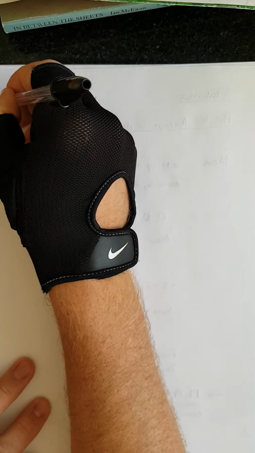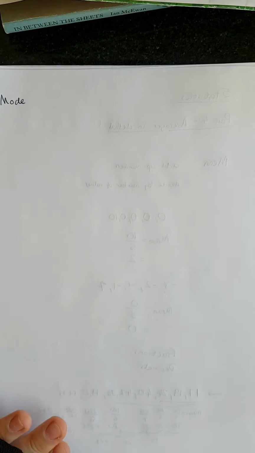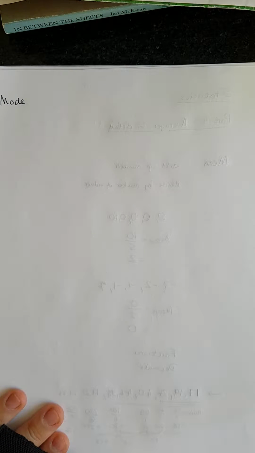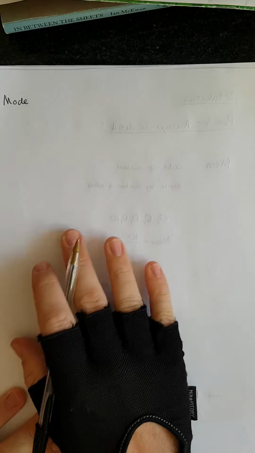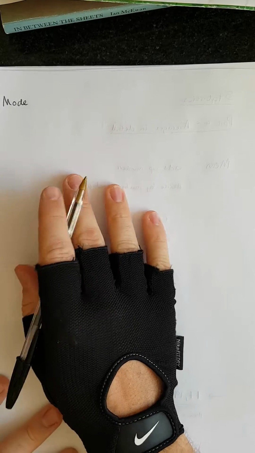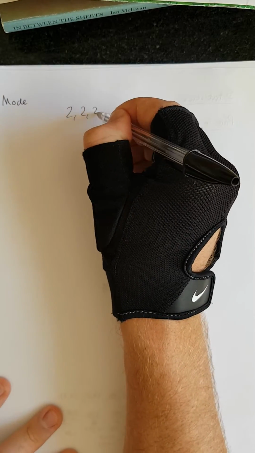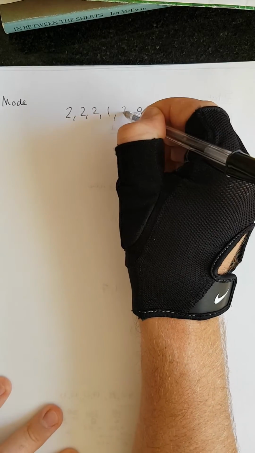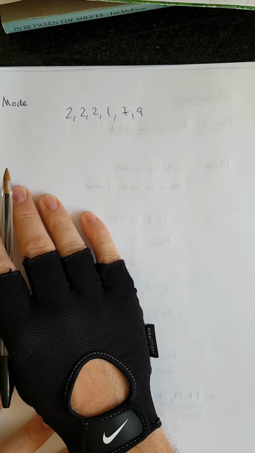Now let's move on and have a quick look at the mode. Now the mode is the most commonly occurring value. So it's really easy to spot sometimes. Here it's 2.